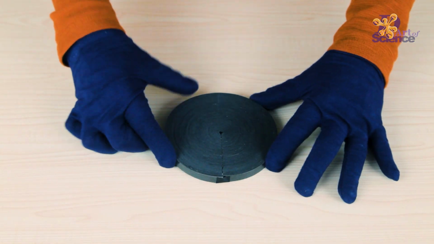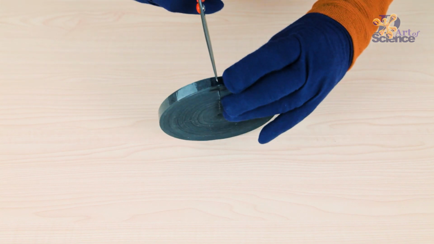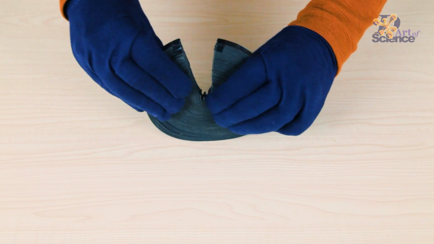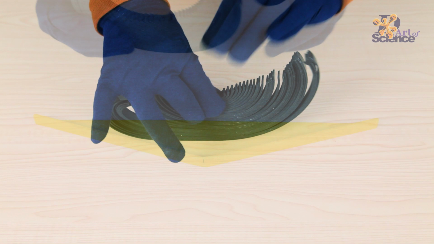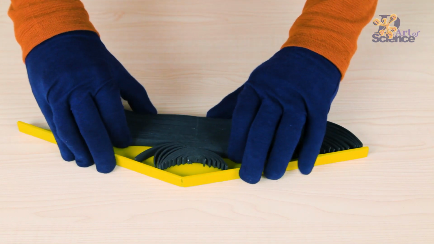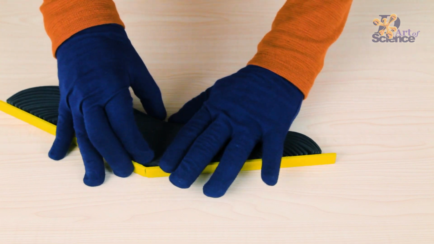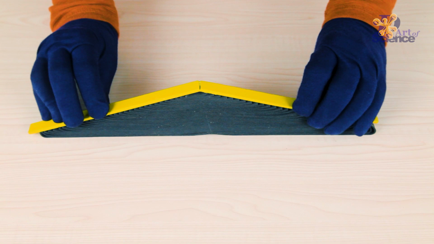Let us take this circle, which is made up of many concentric circles. Let's cut along its radius. And now it can be formed into a triangle. We can simply calculate the area of this triangle, and that will be the same as the area of the circle. We all know that the area of a triangle equals half of its base multiplied by its height.